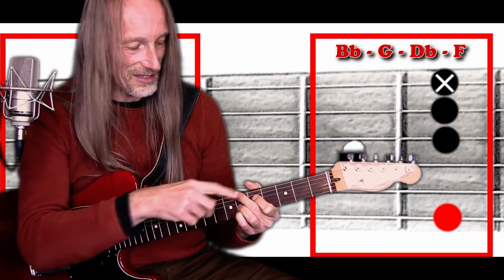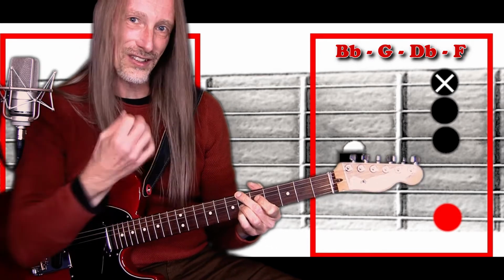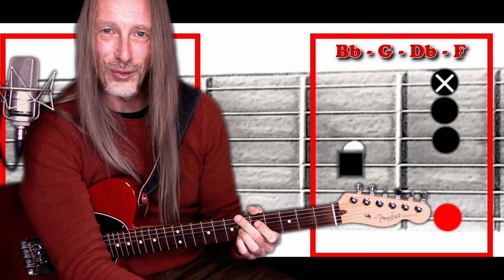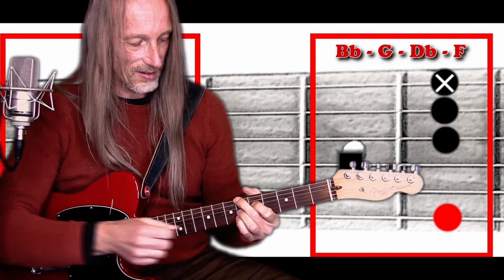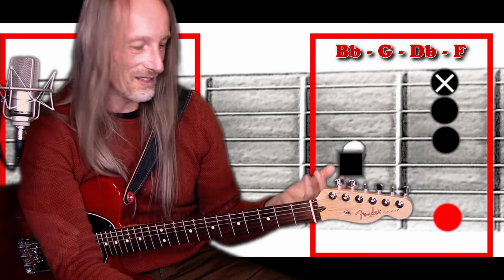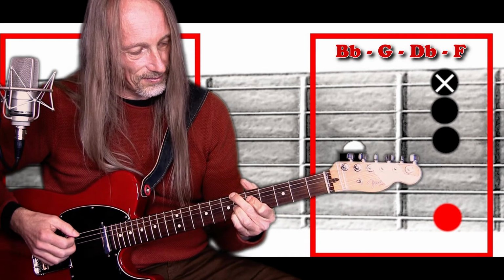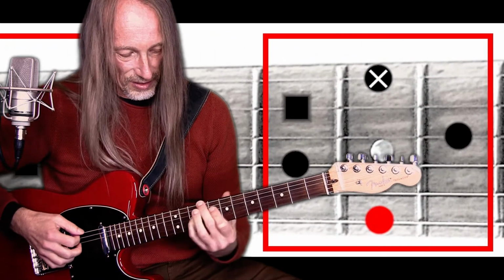Maybe some of you see that this can also be a minor 6 chord. It's just up to your interpretation in what context you use this. Chords can always be different things. Second inversion.